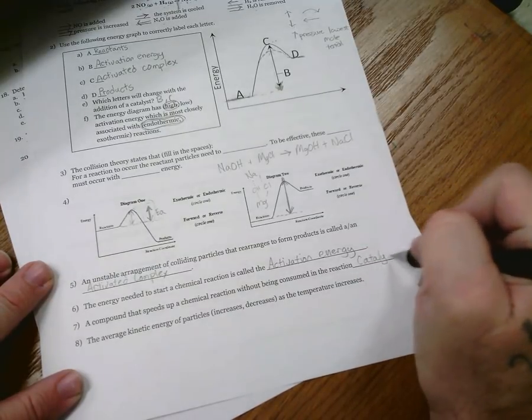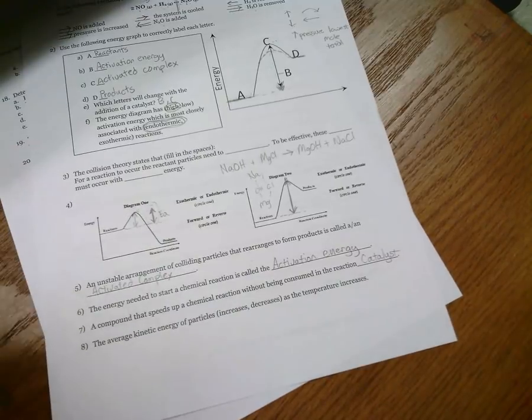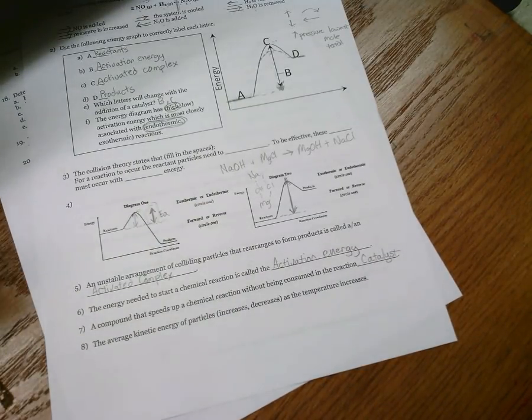All a catalyst does is speed up the reaction by aligning or orienting the two particles to where they can collide more effectively. So it's basically helping the orientation. You have to have correct orientation and correct energy. Collision theory says that I have to have those two things.